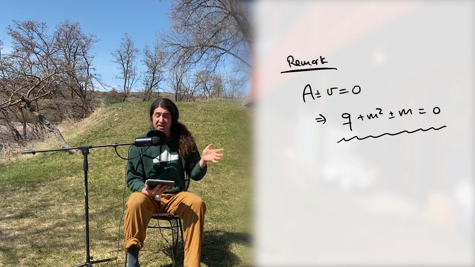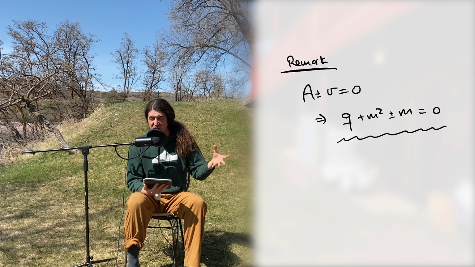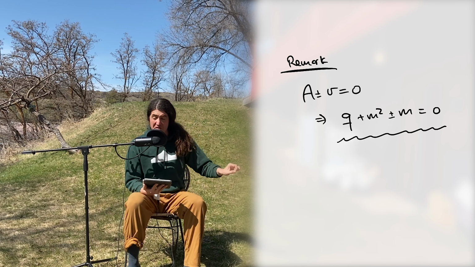So just a quick remark here, the cases where A plus or minus on V equals 0, where they're the maxima or the minima in the irreducible representation, are precisely the cases where that representation lands on the parabola itself, just like we saw with SU2.